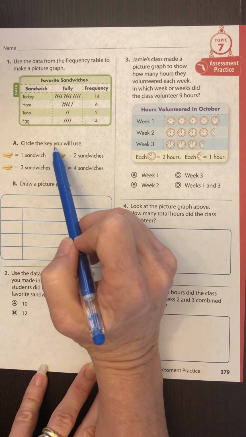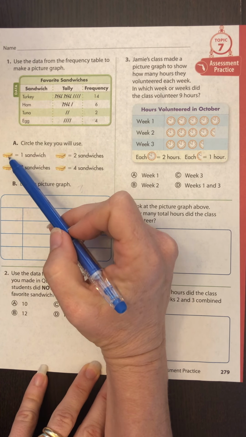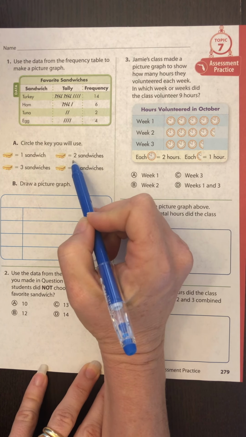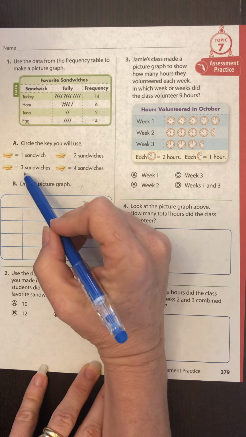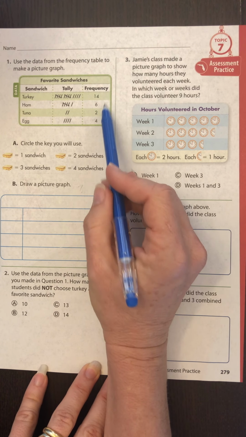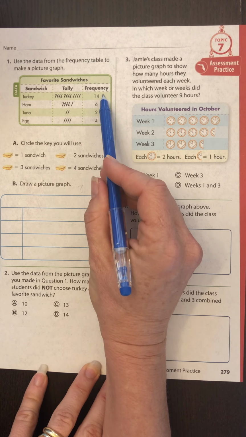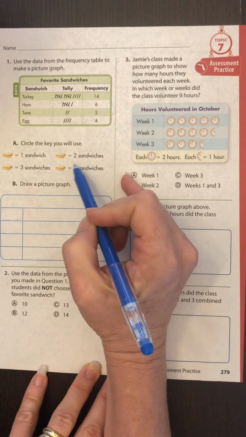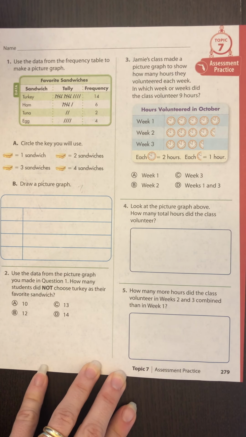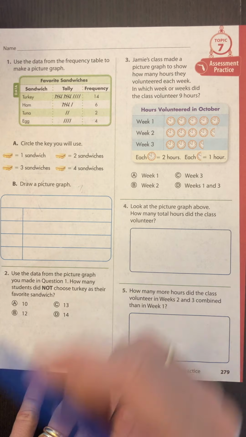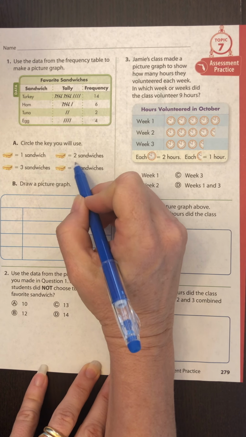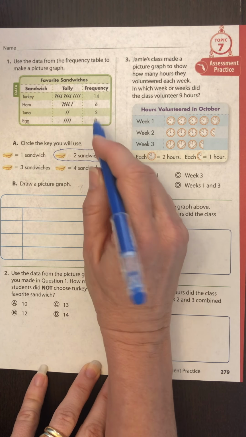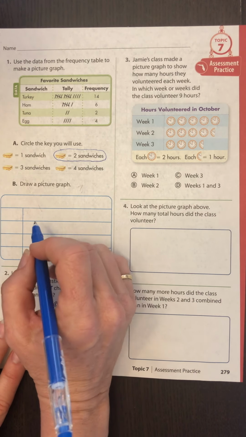Letter A says circle the key you will use. Are we going to use one sandwich to represent one sandwich, looking at these numbers, one sandwich to represent 2 sandwiches, or 3 sandwiches, or 4 sandwiches? As I look at my numbers here, I notice they're all even numbers, which would tell me I can use an even number like 2 or 4. I also notice that my smallest number is a 2, so I wouldn't necessarily want to jump ahead to 4. I can use the 2 so that the tuna is going to get at least a whole picture here.